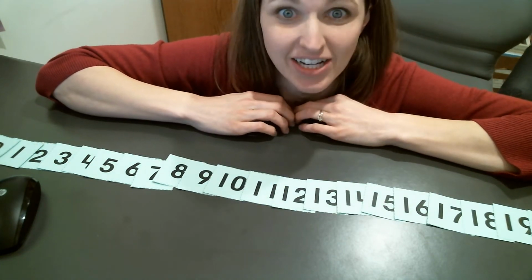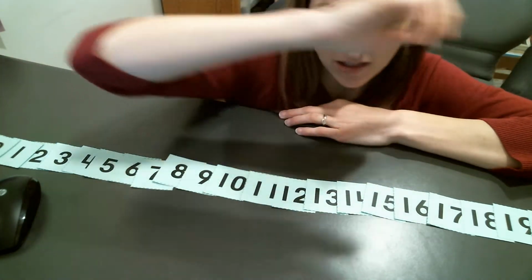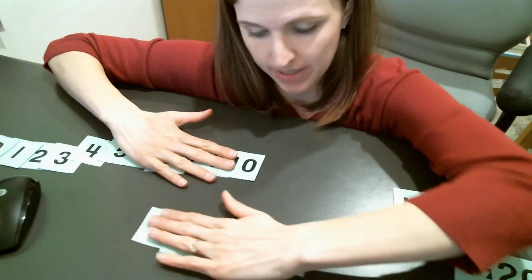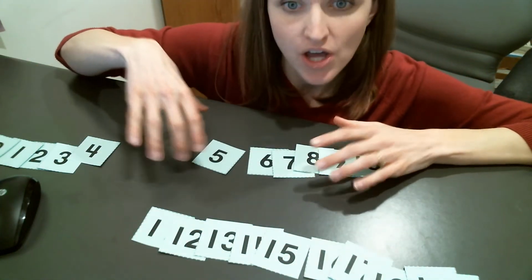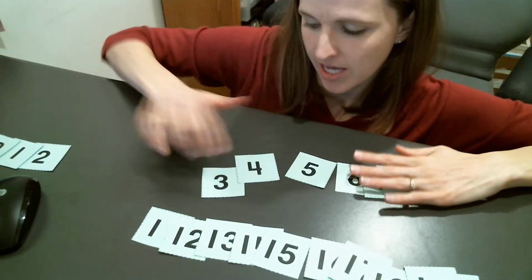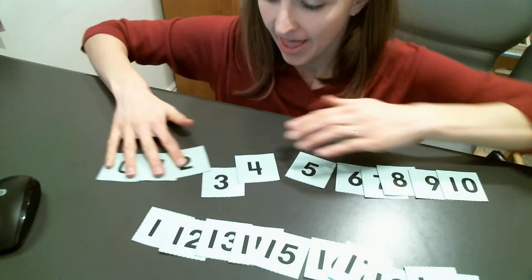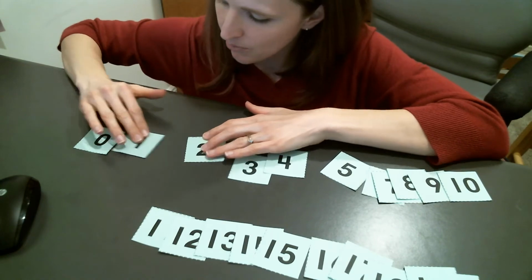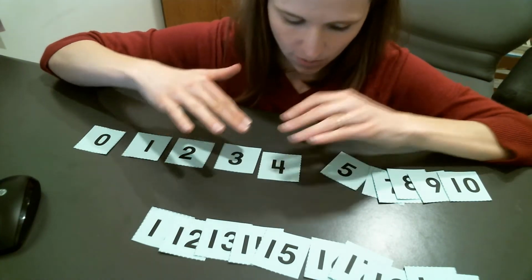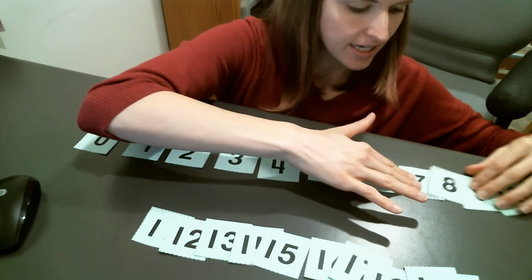Oh, it's hard to see all these numbers in the one big long line, so I'm going to move them. Keep them in the same order, but I'm going to make it 2 rows. A row is a line across. And I'm going to use 2 rows so that you can see all the numbers better. So we'll start with 0, 1, 2, 3, 4, 5, 6, 7, 8, 9, 10.